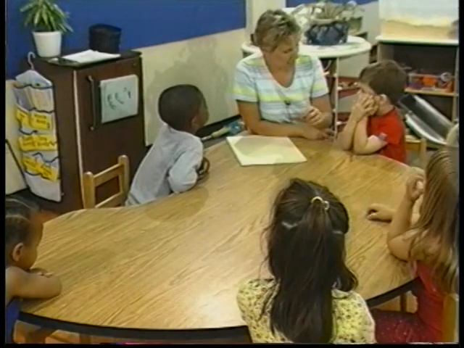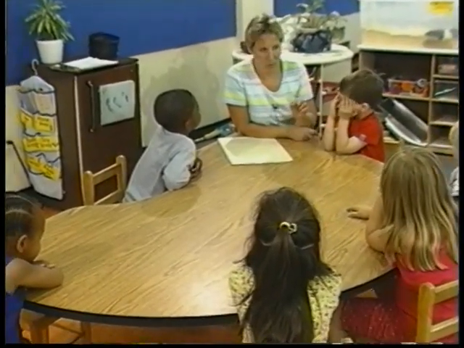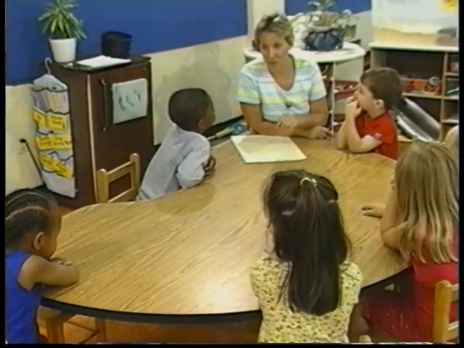At outside time, they were looking at the different colors in the rocks, and they were choosing out the ones that were their favorite rocks.